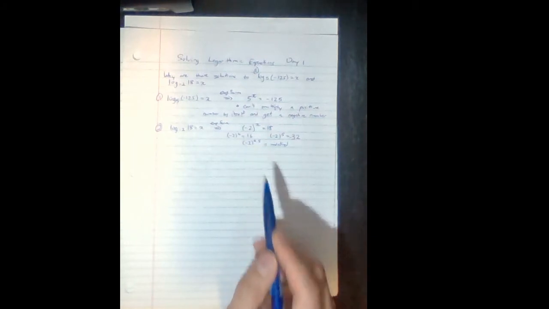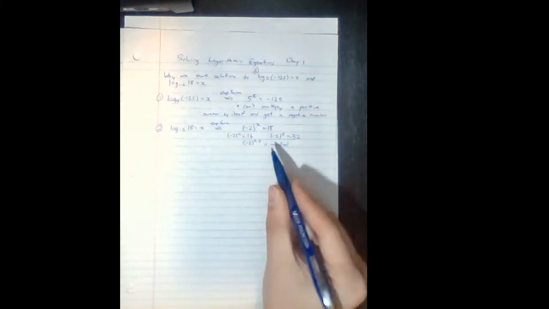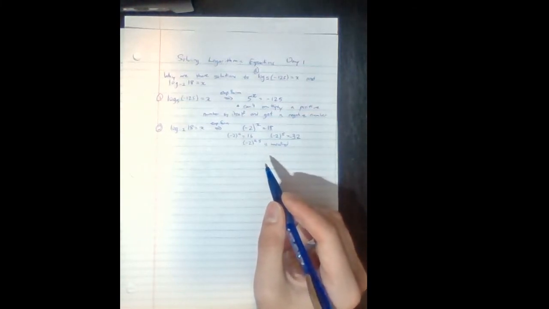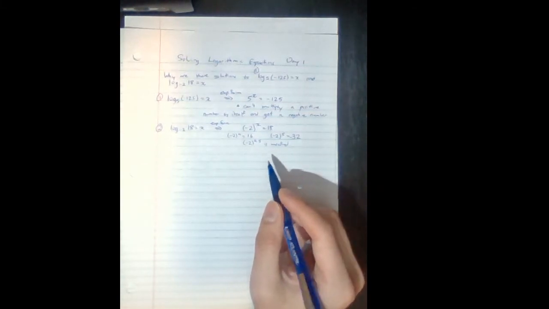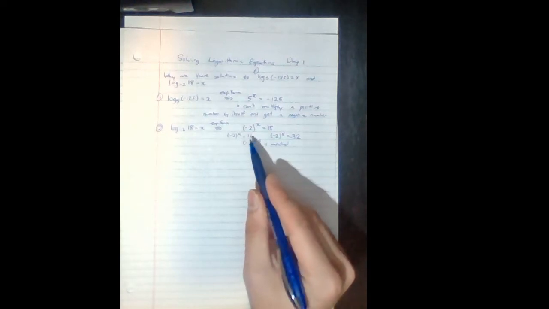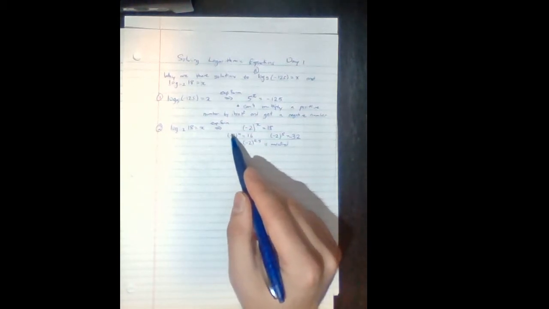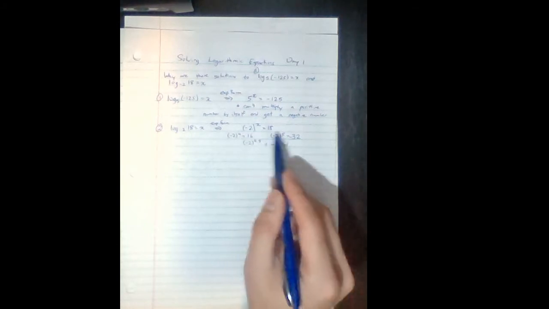We can't take the square root of a negative number. So because we have a negative in the base of our exponent, we can only trust it to take whole roots and get an actual defined answer back. So that is that first question.